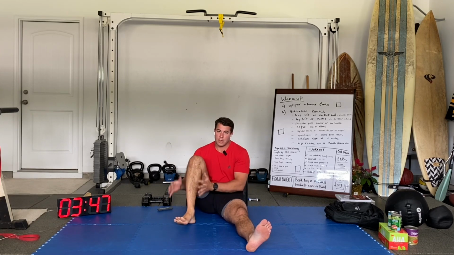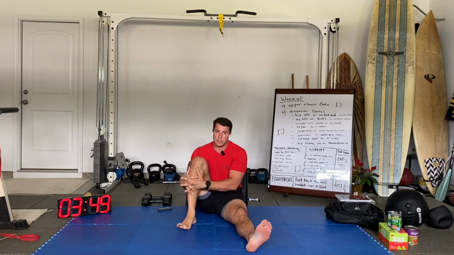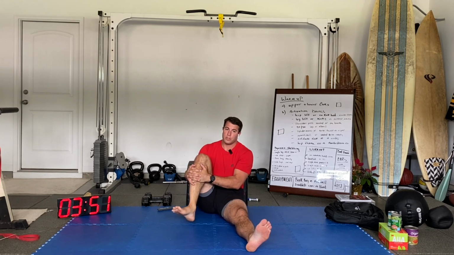From here, let's go ahead and bring the hands around the shin, point the toe, and we're just going to draw a circle with the ankle. If you're able to draw a circle yourself, just trying to draw a circle, pretend there's paint on the tips of your toes. 2 circles one way, and now let's go ahead and go 2 circles the other way. No rush, all the way around. We're just checking those joints.